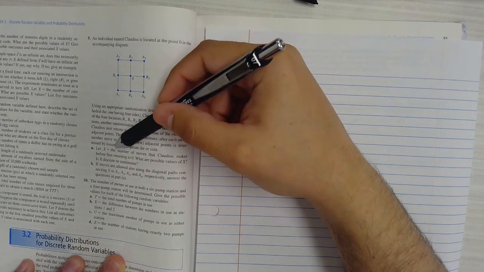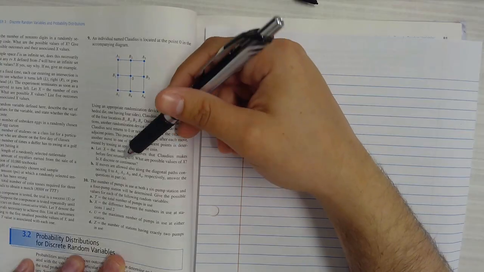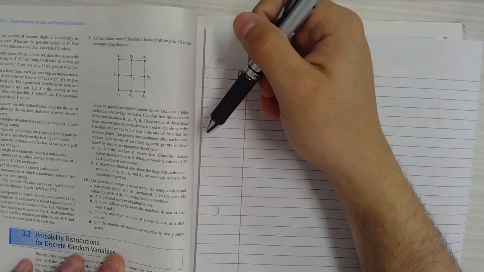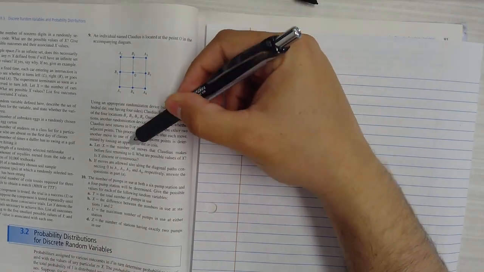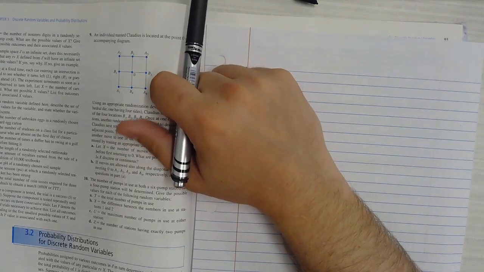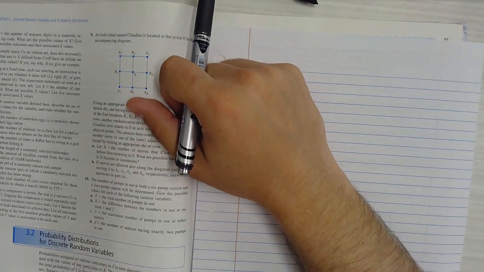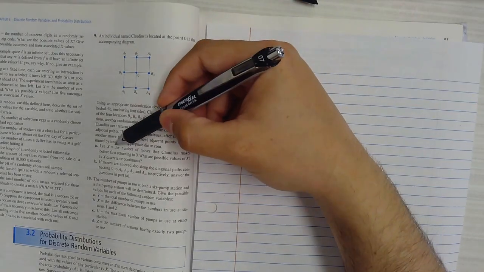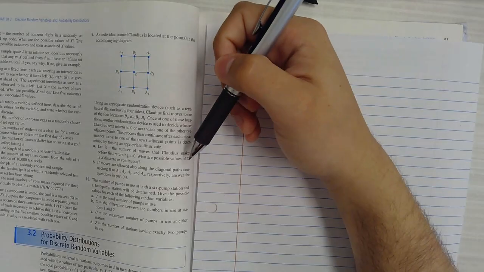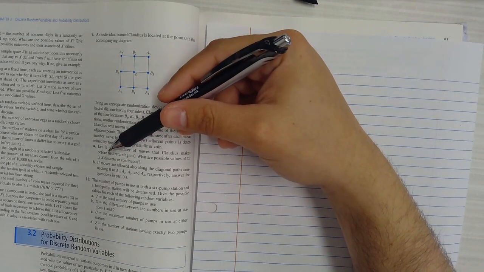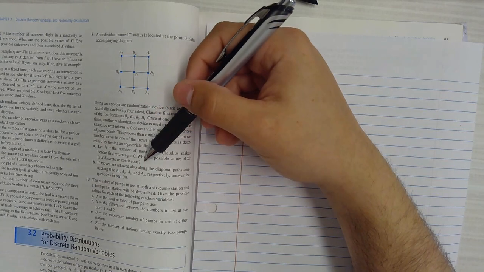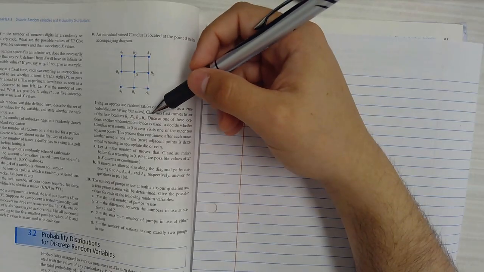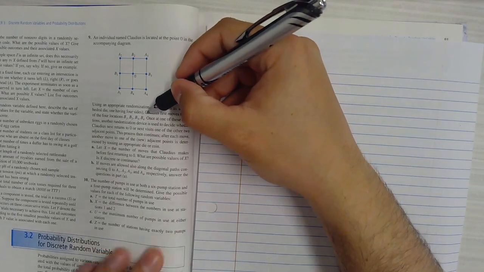A. Let X be the number of moves that Claudius makes before first returning to 0. What are the possible values of X? Well, alright, so this section is on discrete random variables, and a random variable, which here is going to be X, is going to assign numbers to elements of the sample space. So I guess first we need to determine what on earth our sample space is.